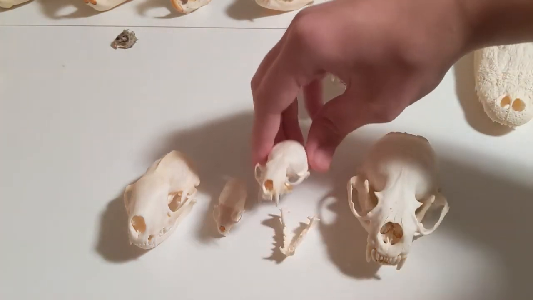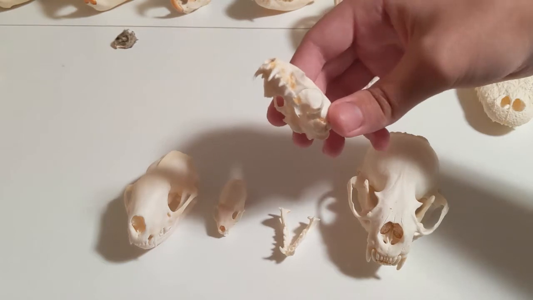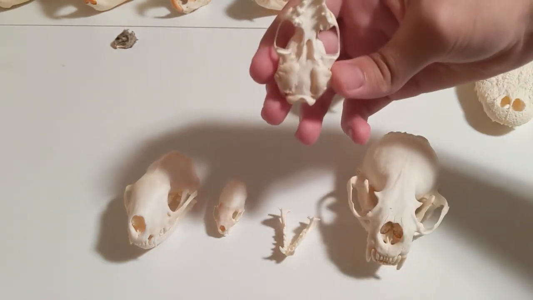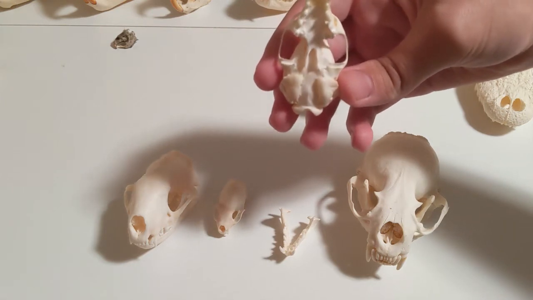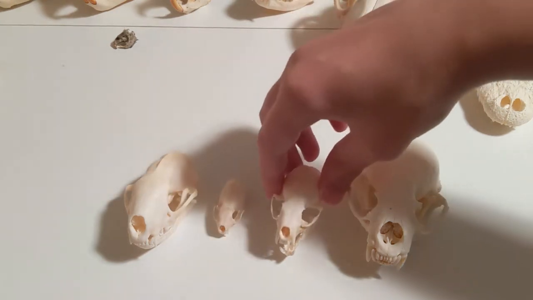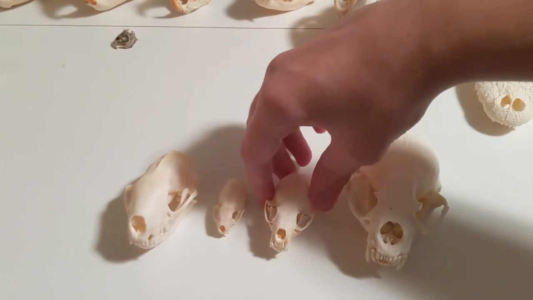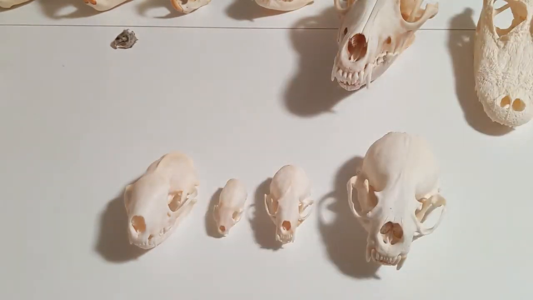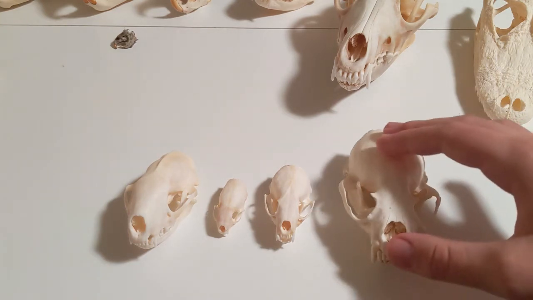Then the mink, very similar to the otter, just smaller. As with most of the weasel family, they really do look a lot similar. All the skulls are very close to each other. They look almost identical.